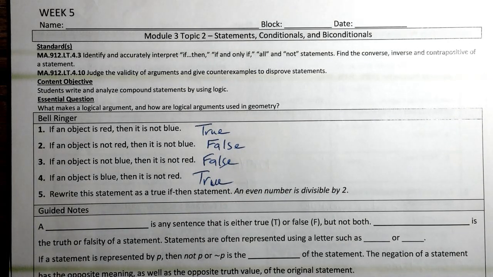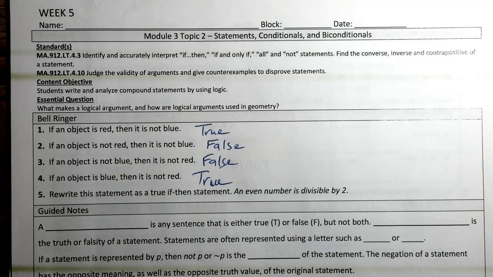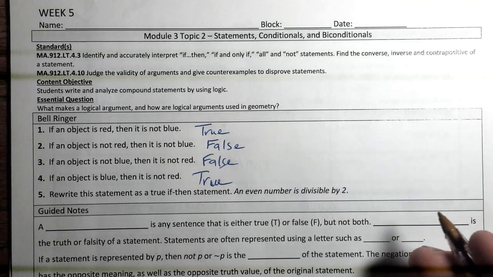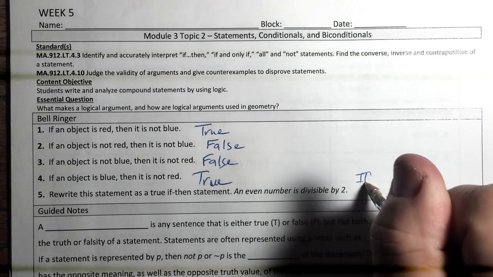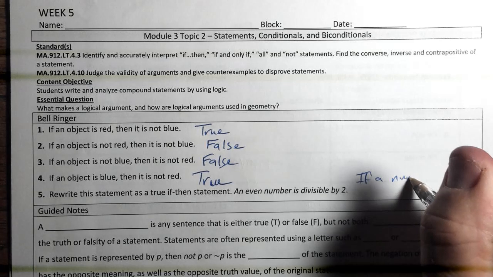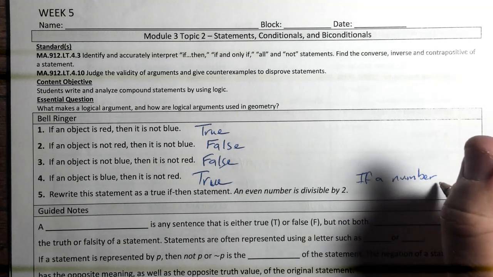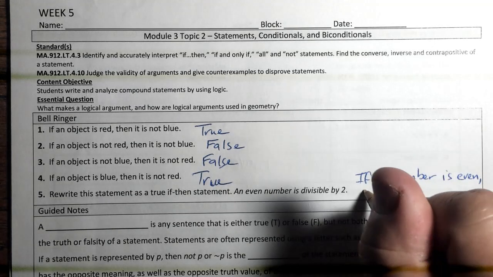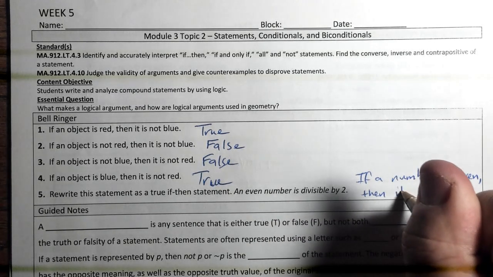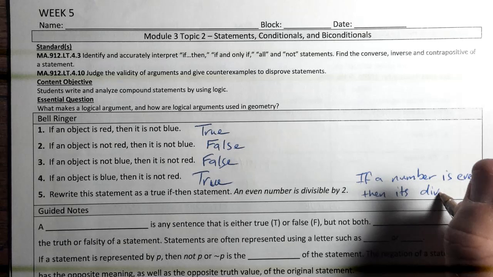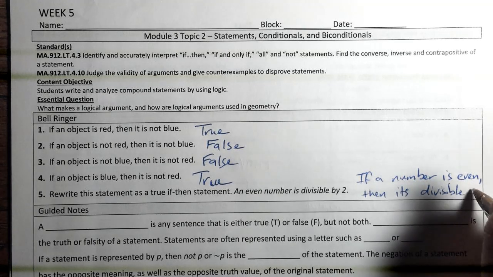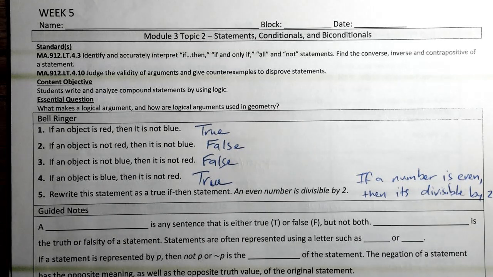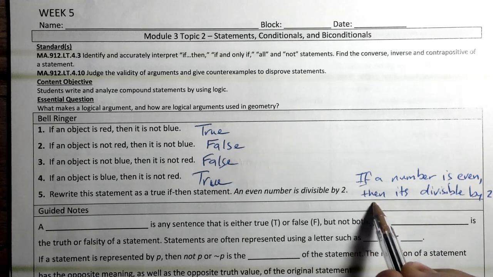Number 5 says rewrite this statement as a true if-then statement. An even number is divisible by 2. And then to make it an if-then, it would be: if a number is even, then it's divisible by 2. So, if, then.